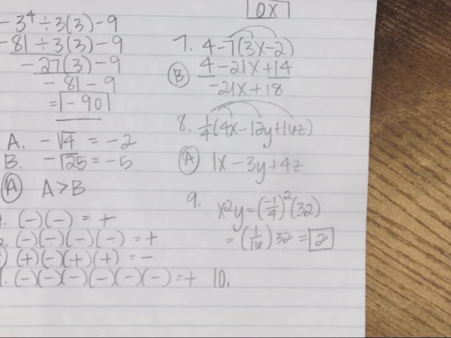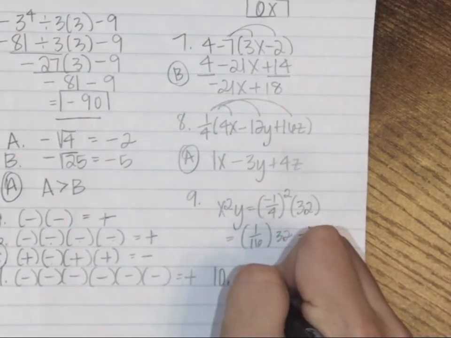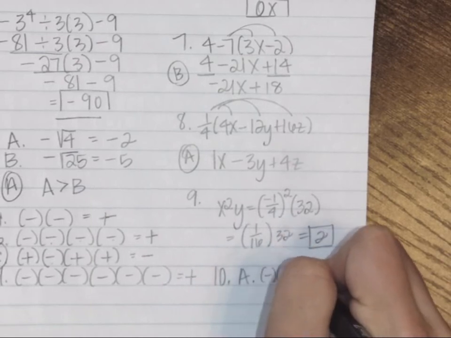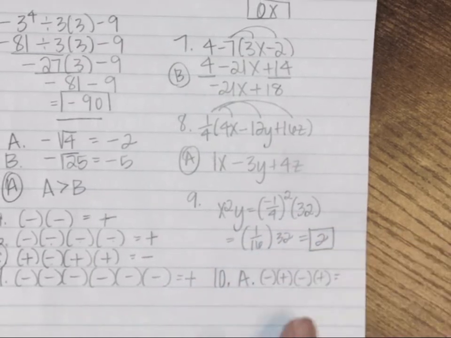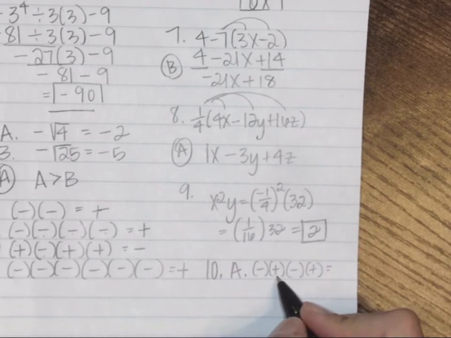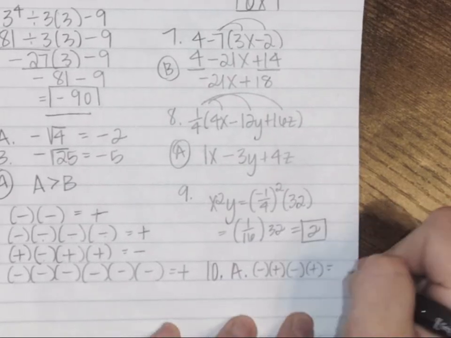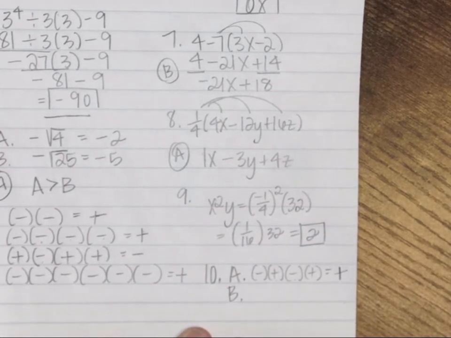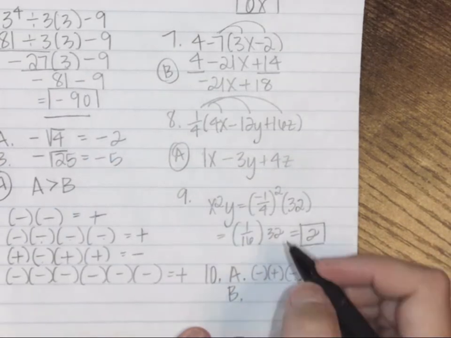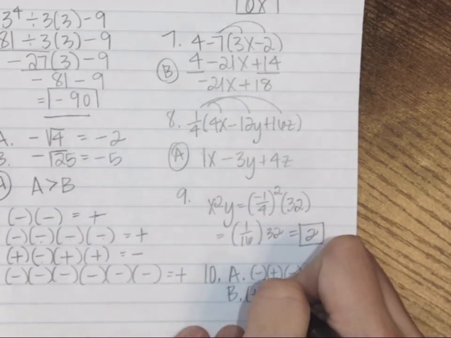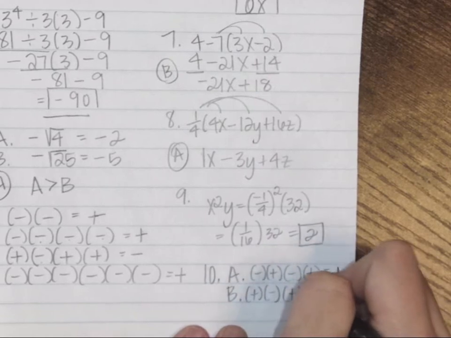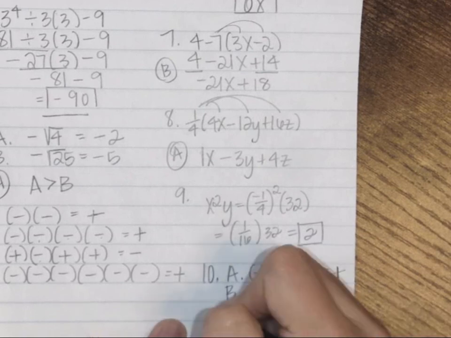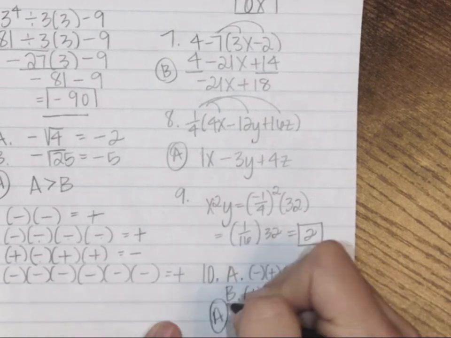And number 10, which column has a larger value? So for column A, we have a negative times a positive times a negative times a positive. A negative times a positive is a negative times a negative is a positive times a positive is a positive. For column B, we have a positive times a negative times a positive. So a positive times a negative is a negative times a positive is a negative. So column A is bigger, which was answer A.